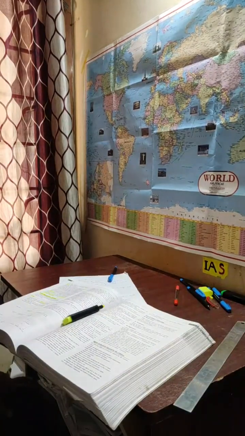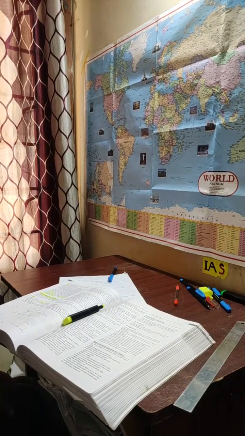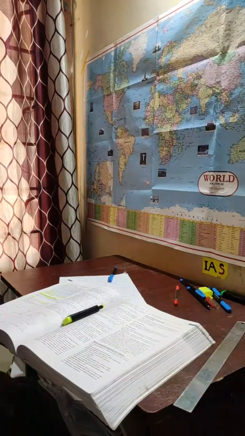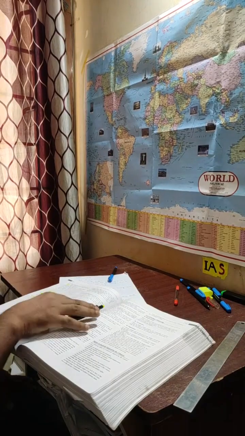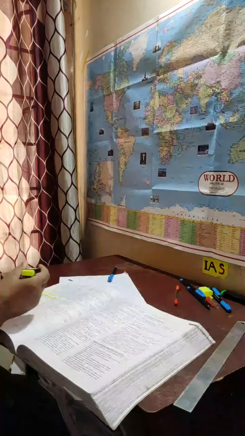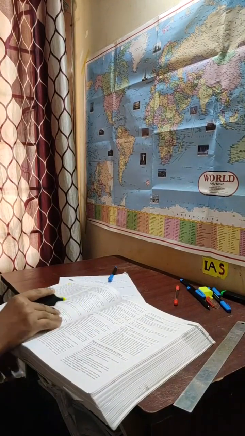A person born in India on or after 1st July 1987 is considered a citizen of India only if either of their parents is a citizen of India at the time of the birth.